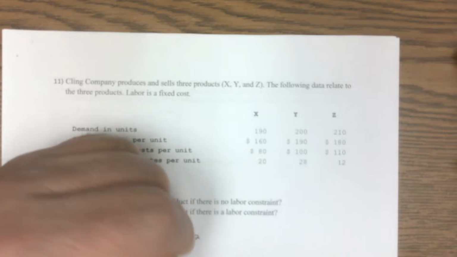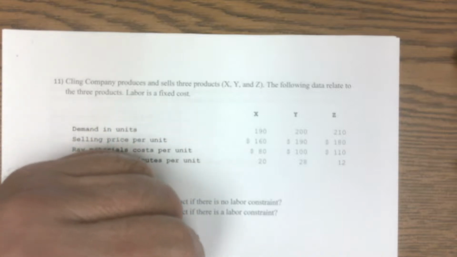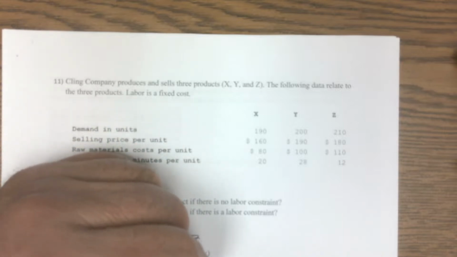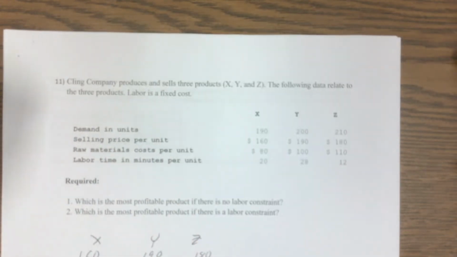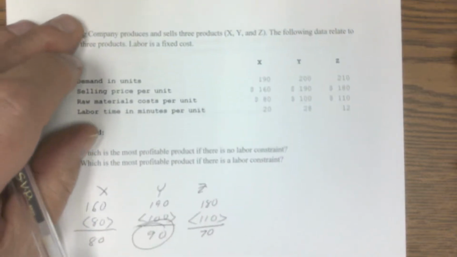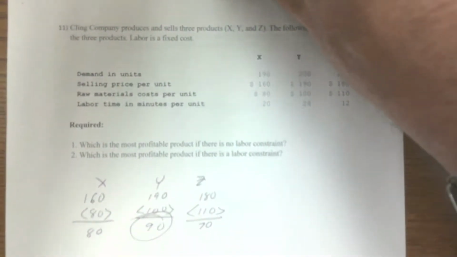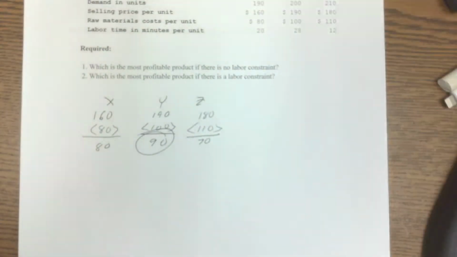And Z is going to be 180 minus 110 is 70. So for number 1, the most profitable product, considering there is no labor constraint, is Y.